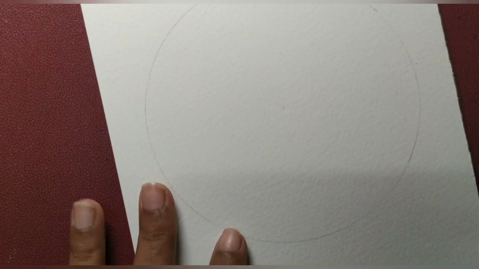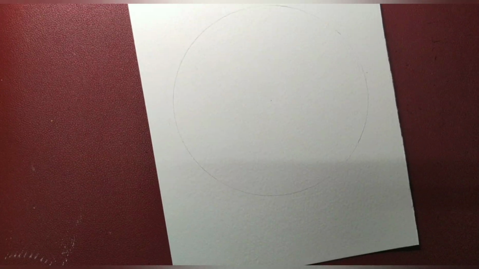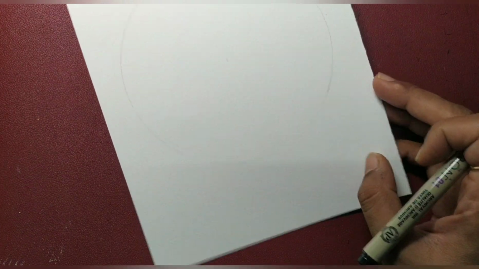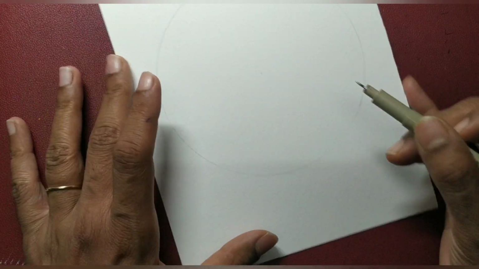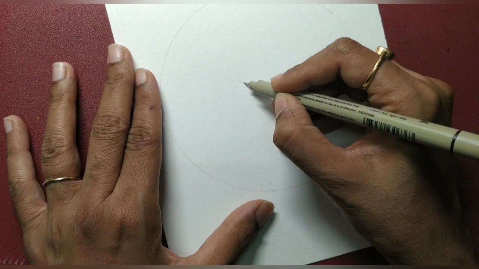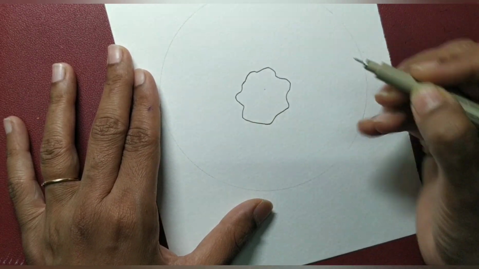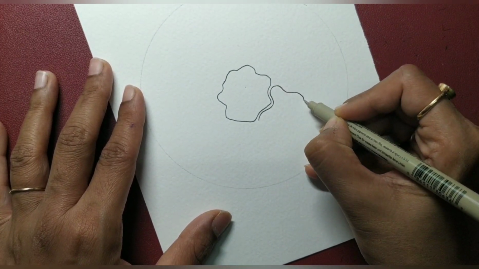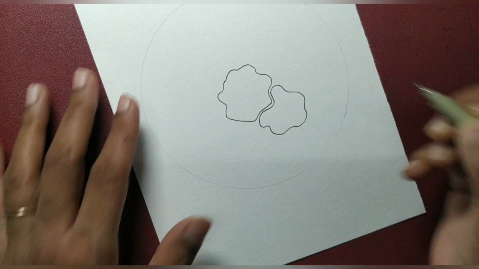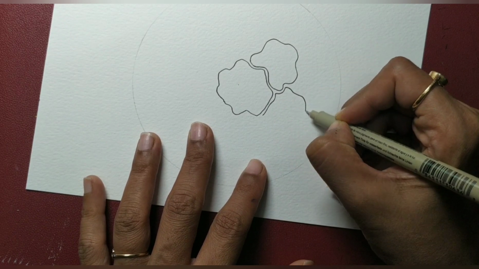Let's get started with today's session. What I have done on this piece of paper is drawn a big circle, right? As you can see, with the pencil I have drawn a big orb, and now I'm going to start drawing some segments just like we draw for Moth, the tangle Moth. So I'm going to start creating some haphazard, just random segments closely occupying each other, just like continents floating on water, just like we draw for the tangle Moth.